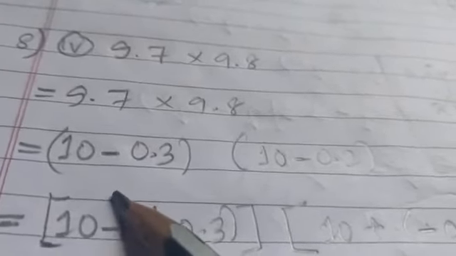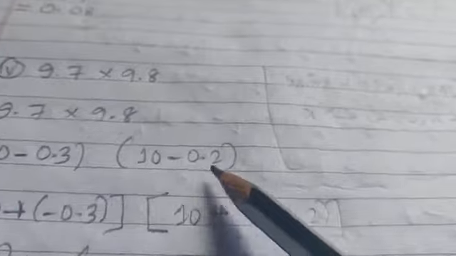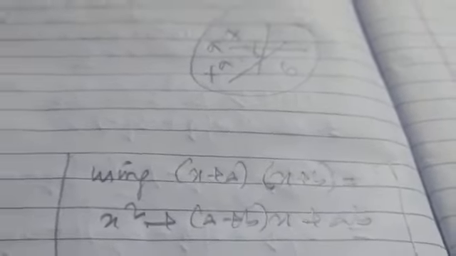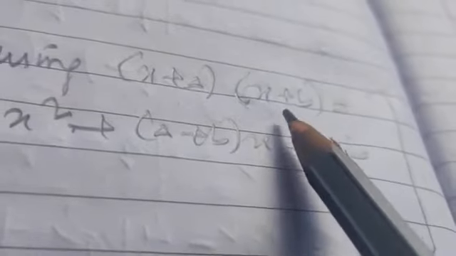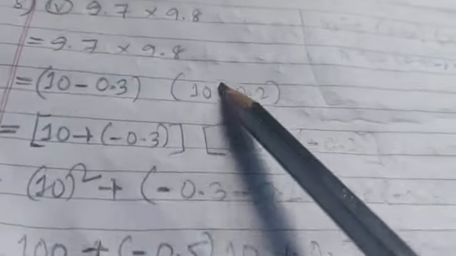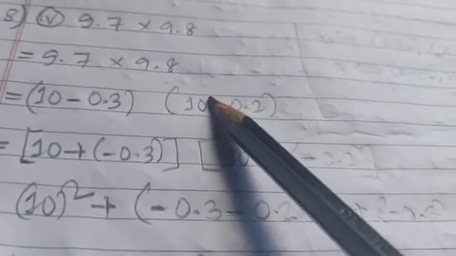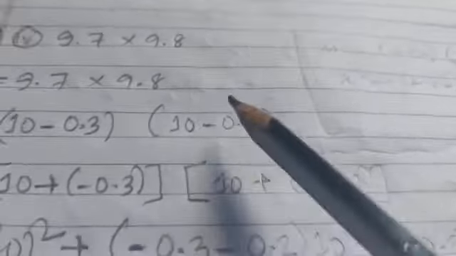Now you see this: something minus something, something minus something. But do we have a formula like this, (x minus a)(x minus b)? No, we don't have. So what will you do? Be very careful here. You have to listen to this again and again to understand. In our formula we have (x plus a)(x plus b), no minus sign. But here we are getting a minus sign. Then what can you do now?